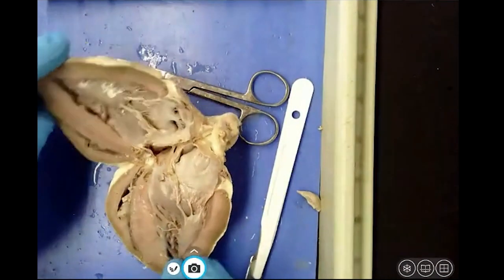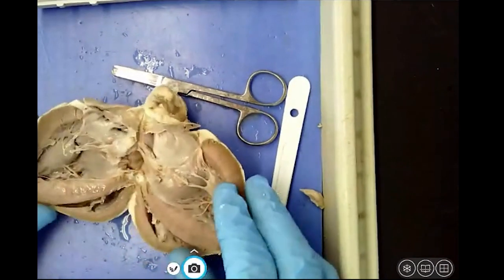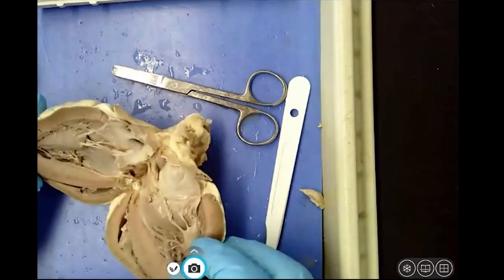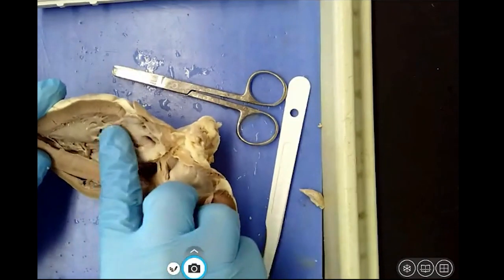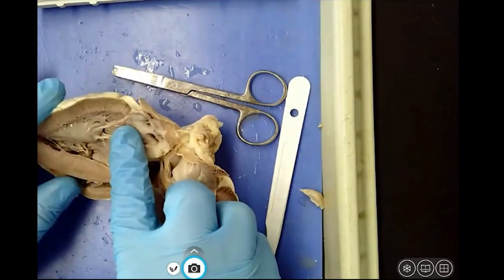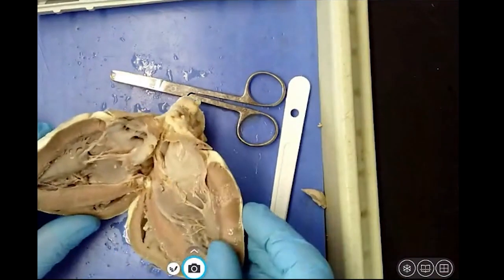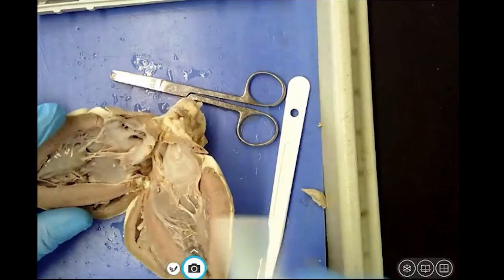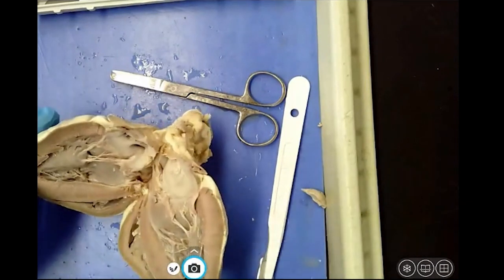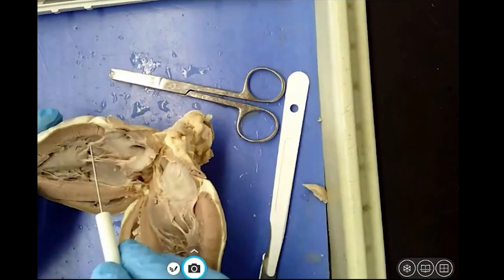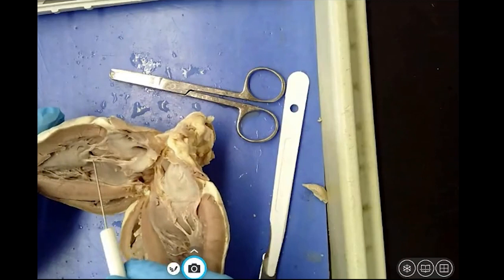I can now see the 2 sides, left and right. So if we figure this out by chamber, we've got the right atrium, right ventricle, left atrium, left ventricle. The papillary muscle on both sides with the cords, the chordae tendineae that we talked about yesterday that make up the valves.